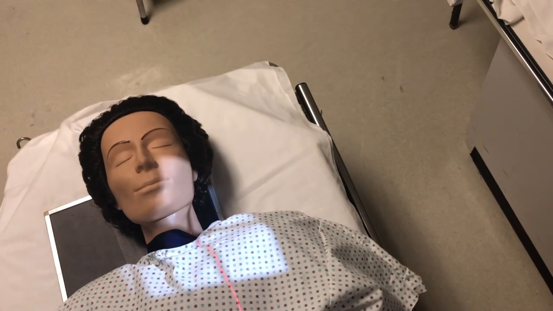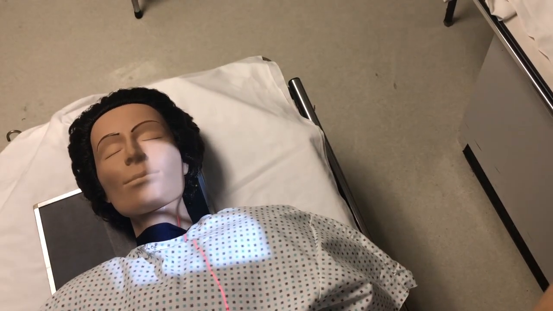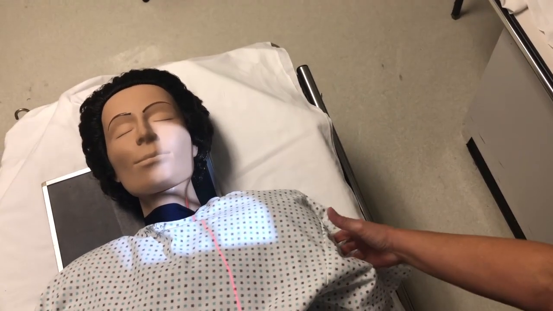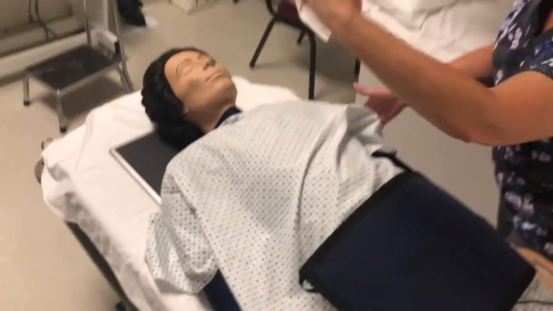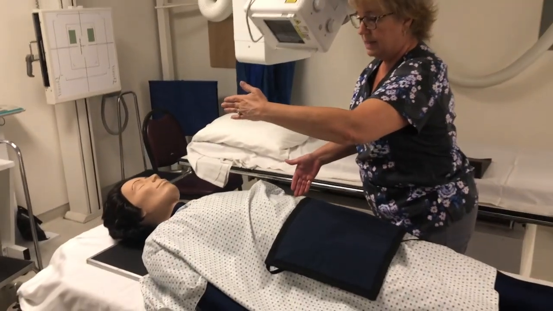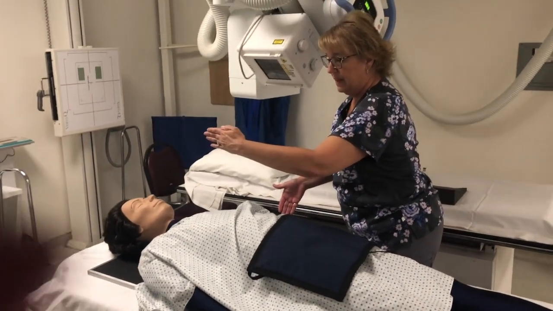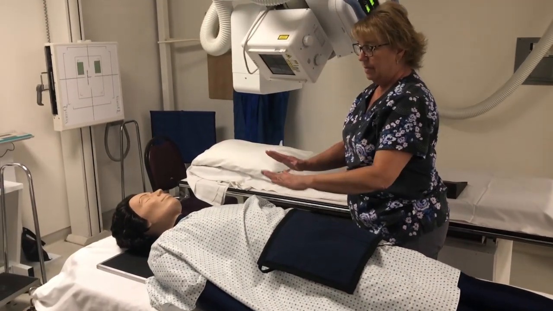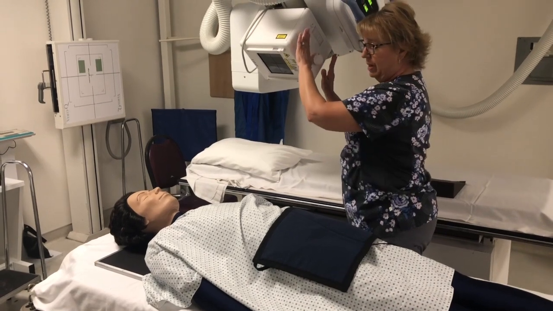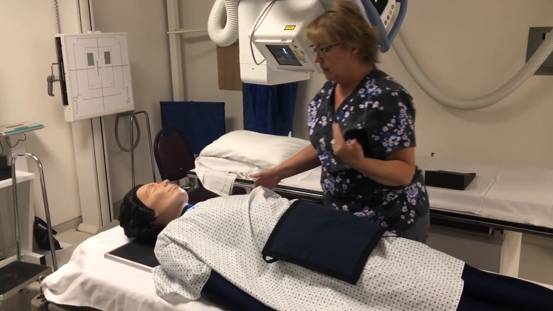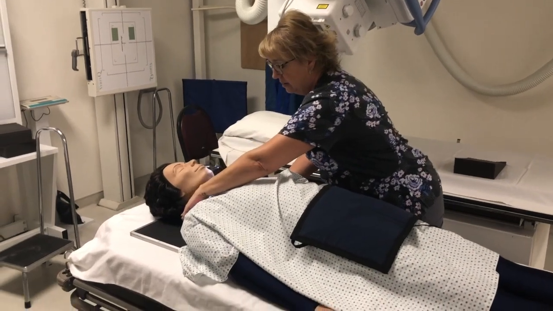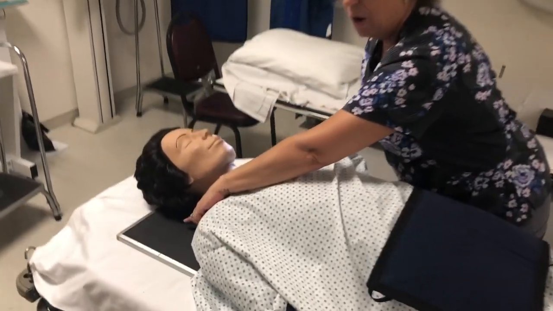This is going to be the equivalent of an LPO, because rather than having her turned LPO and me shooting straight down with a 15 cephalic angle, I'm not moving the patient and I'm putting all of that angulation utilizing my tube. So I would place my, did I just say LPO? I meant RPO.